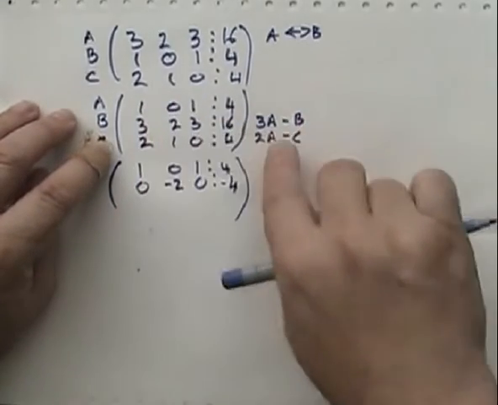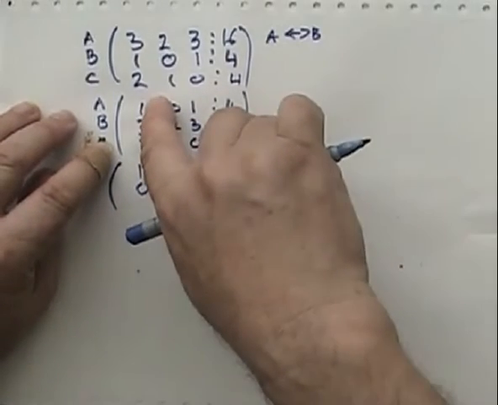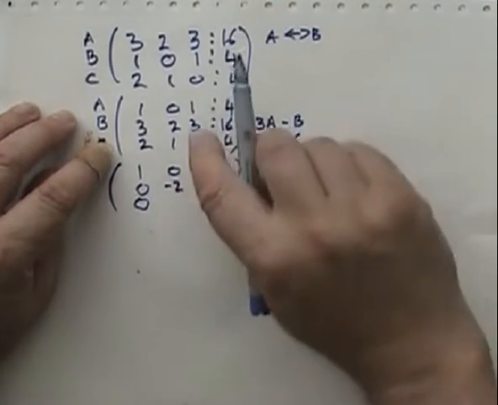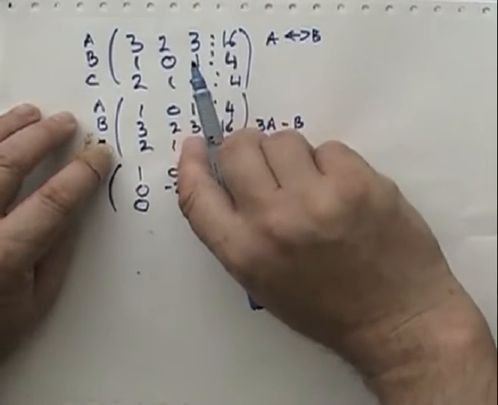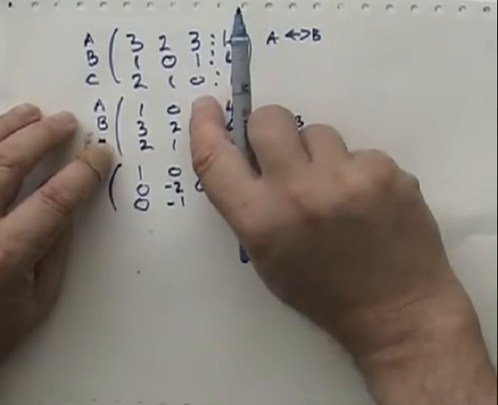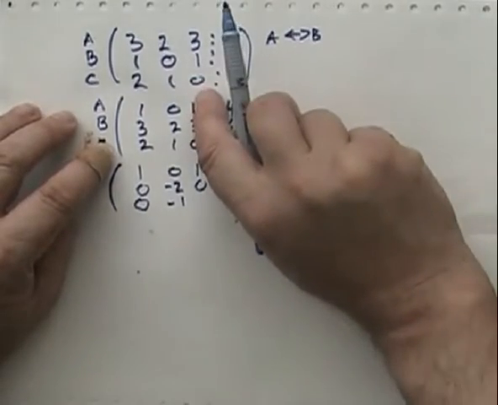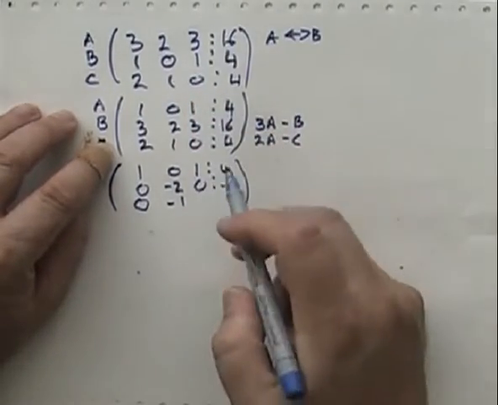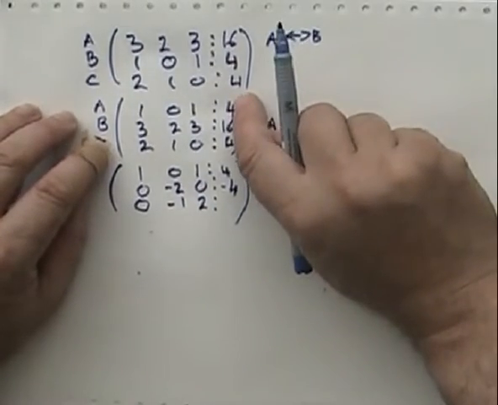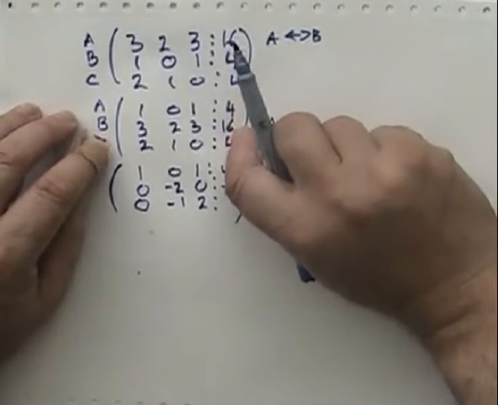I go 2 times row A, 2 times 1 is 2, minus 2 is 0. 0 minus 1 is minus 1. 2 times this row, 2 times 1 minus 0 is 2, and 2 times 4 is 8, minus 4.